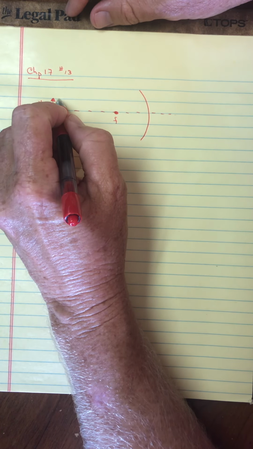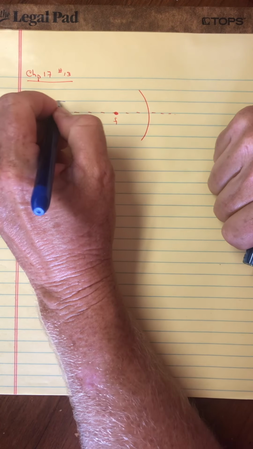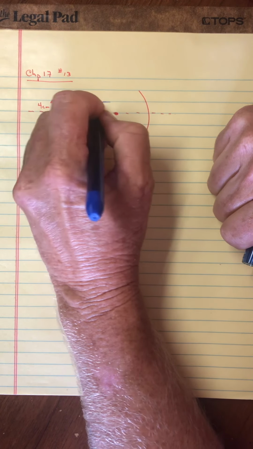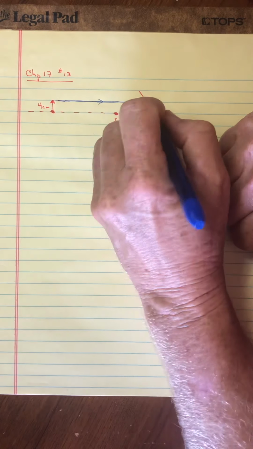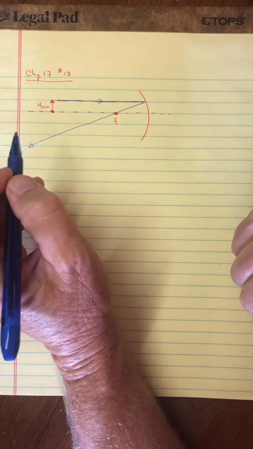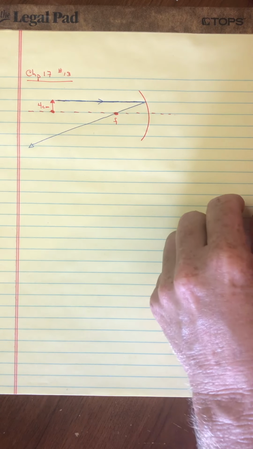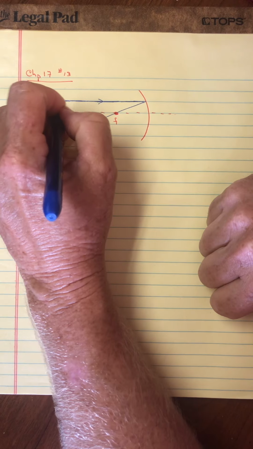All right, so the ray, oh, you know what, let me change colors. Get some colored markers here. Maybe I'll draw this in a kind of a darker blue or a violet. So the ray that goes along parallel to the optical axis would reflect and go through the focal point. And another ray, well, I'll stick to the same color for the rays here for a moment.